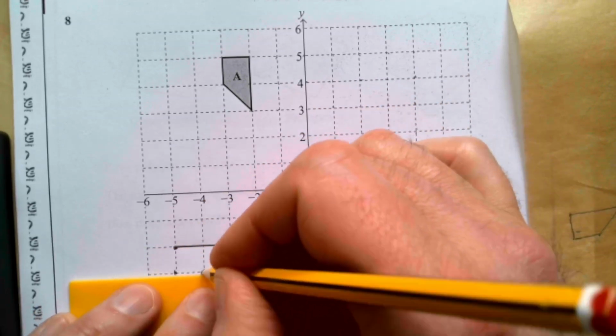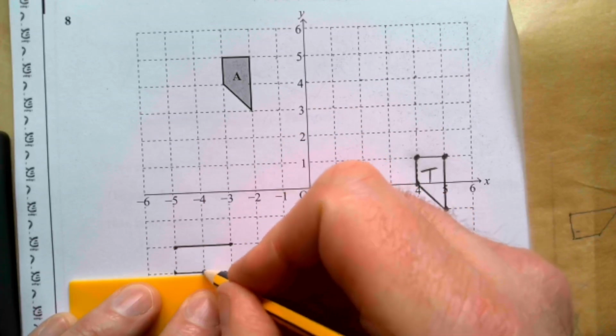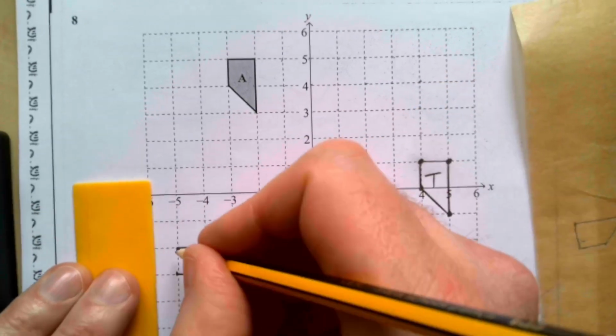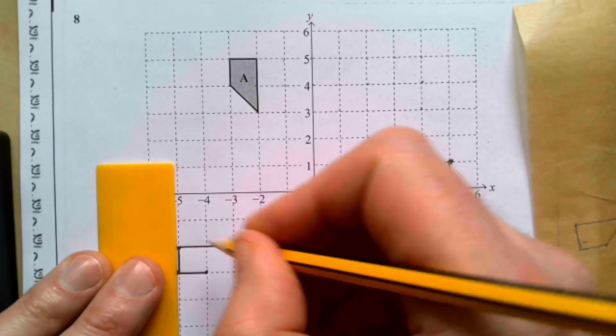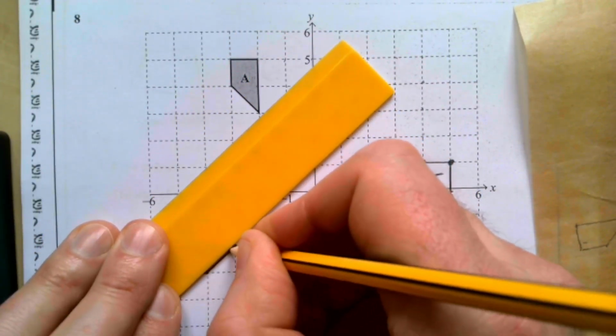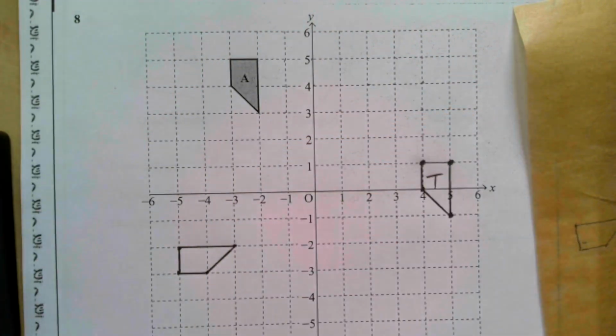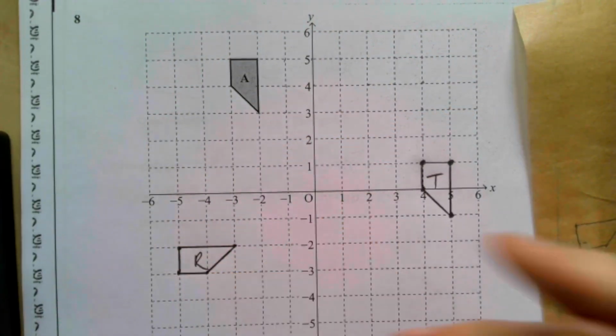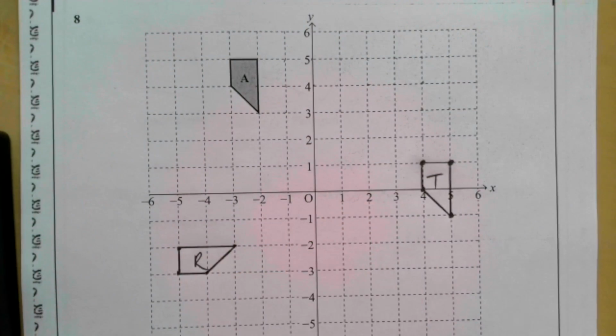Again, make it nice and clear to the examiner where exactly your shape is. Nice thick lines. And that then has to be labelled R. And that's us finished off from there.